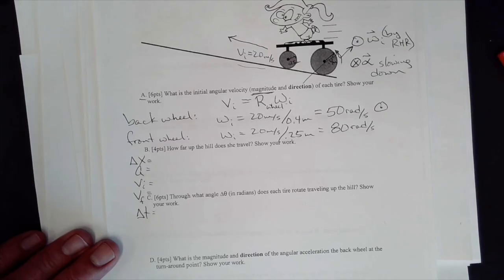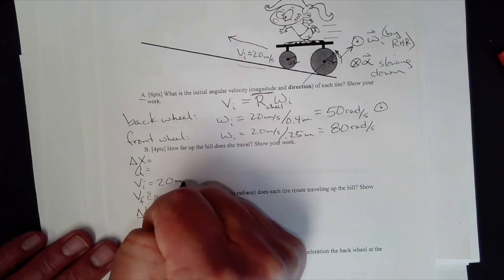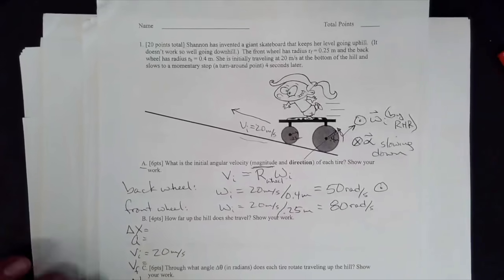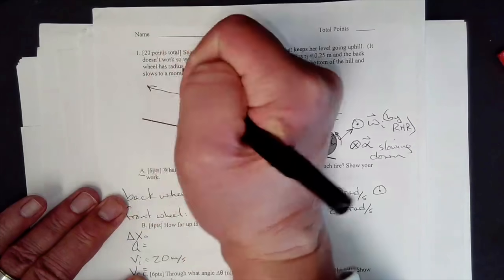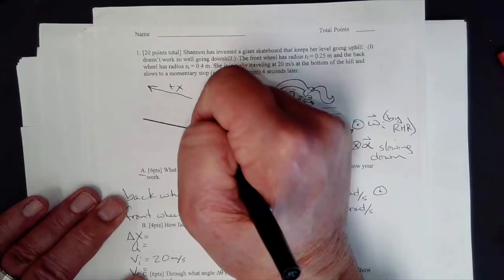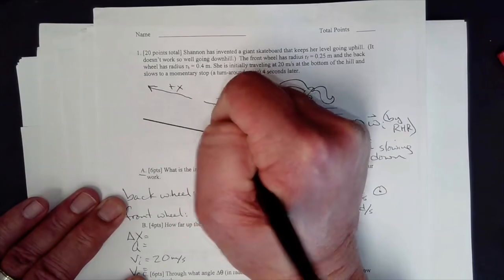Well, we know that she starts with a velocity of 20 meters per second. And I put that in as a positive 20 meters per second because I'm choosing a coordinate system where up the ramp is called positive x and down the ramp is called negative x.